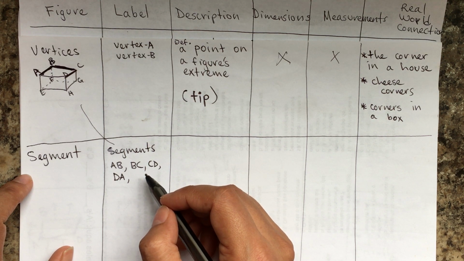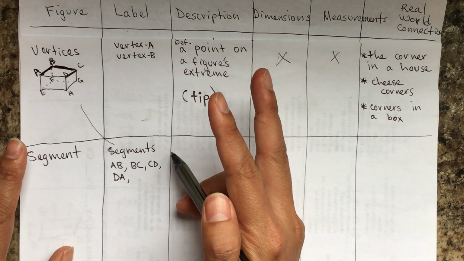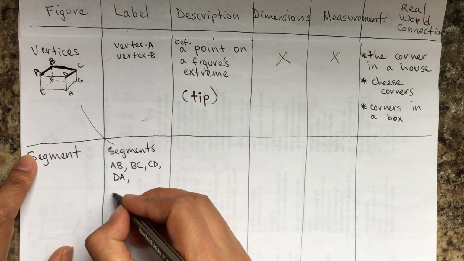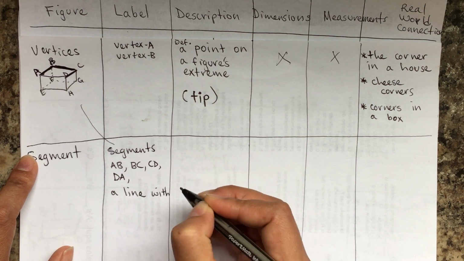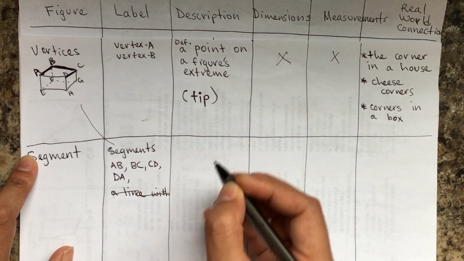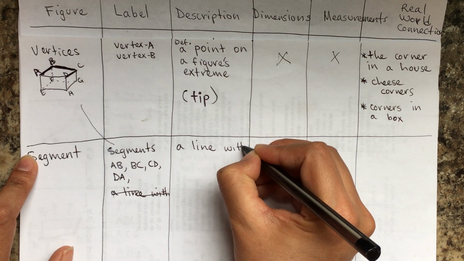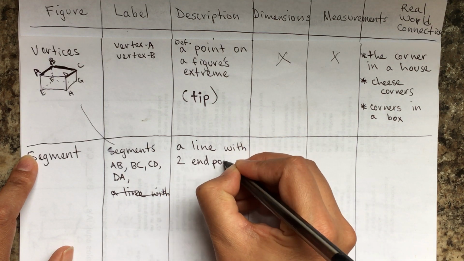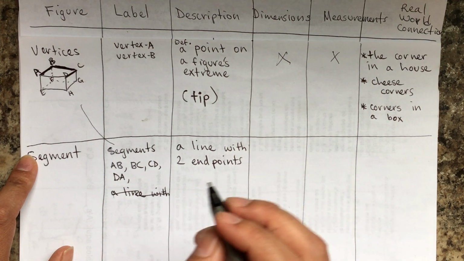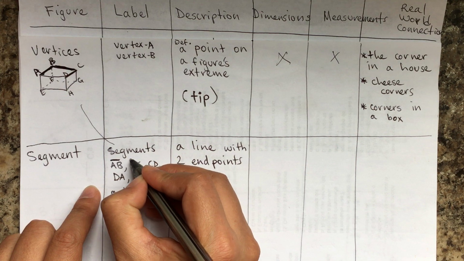A segment is actually a line, but it has two endpoints. A line with two endpoints. And so for the symbol, you can also put a line.